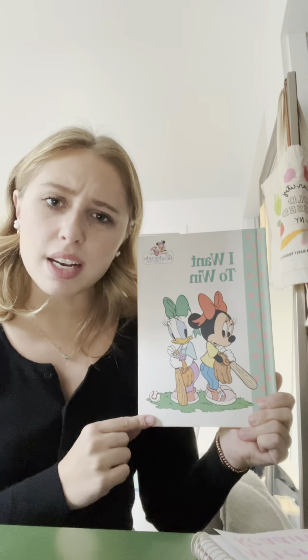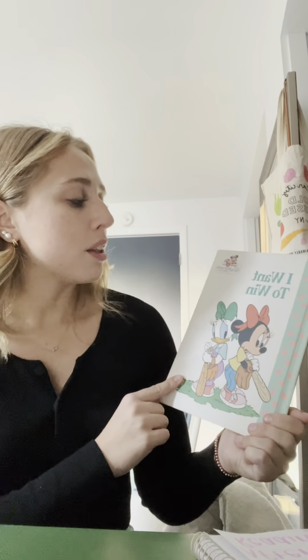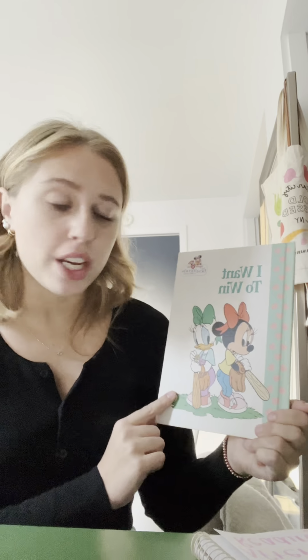Does anyone have any other guesses? What's a sport that's like baseball? Maybe they could be playing something like that. Softball. Absolutely, they could be playing softball too, right? It's the same equipment as baseball. Those are awesome guesses. Great predictions.